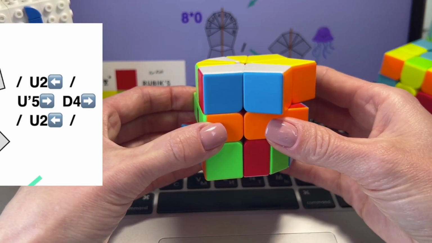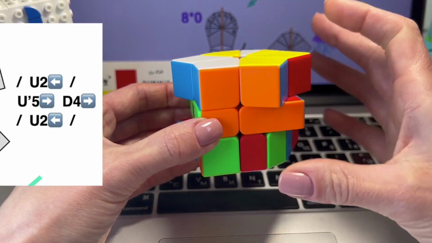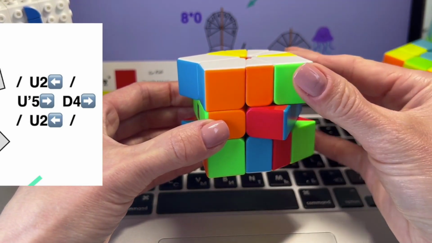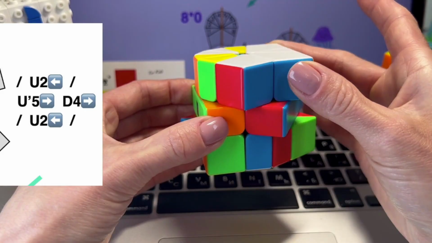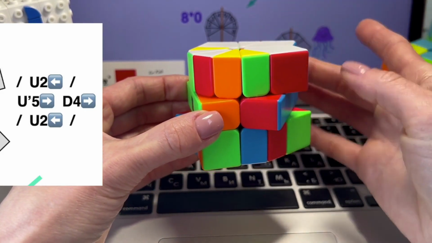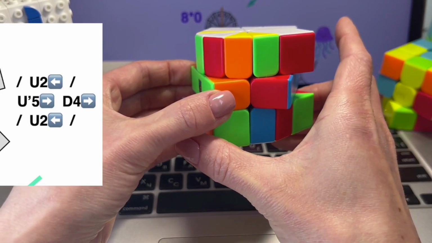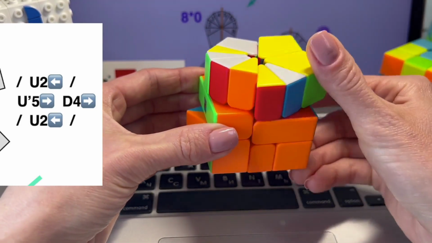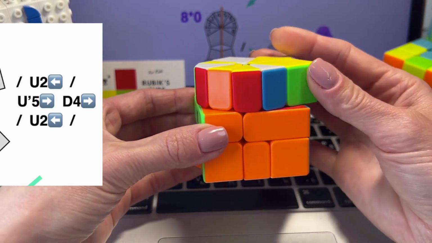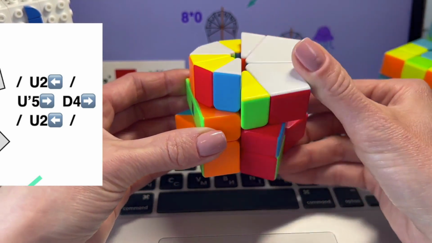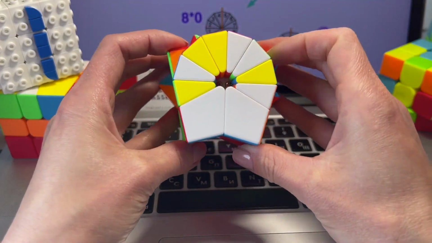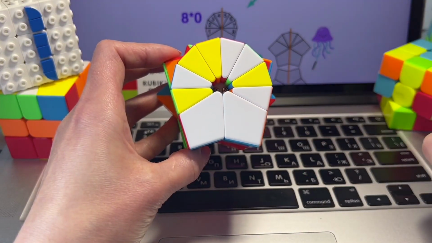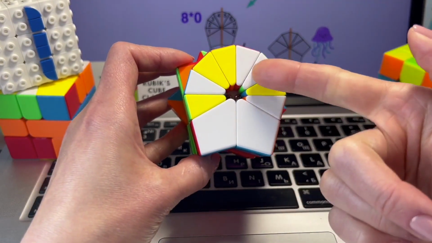Apply the algorithm. Slice, U twice. 1, 2. Slice, U counterclockwise 5 times. 1, 2, 3, 4, 5. D clockwise 4 times. 1, 2, 3, 4. Slice, U twice. 1, 2, slice. After performing the algorithm, we get the 8-0 combination. 0, because there are no edges between the corners. All 8 edges are right here.